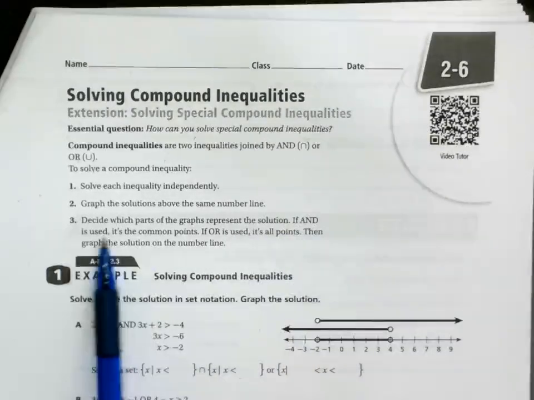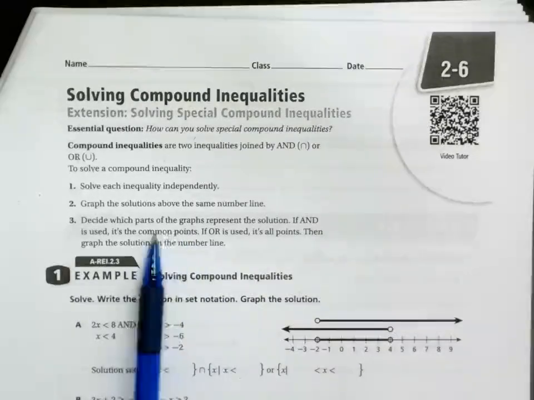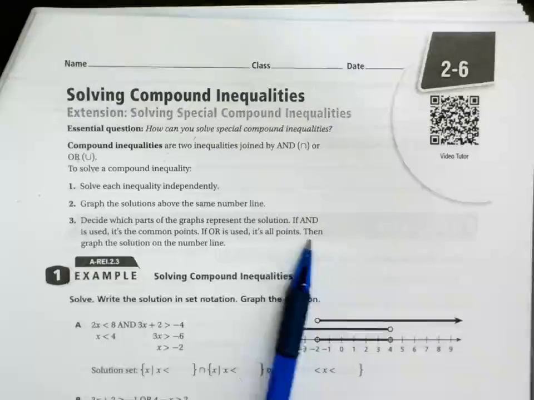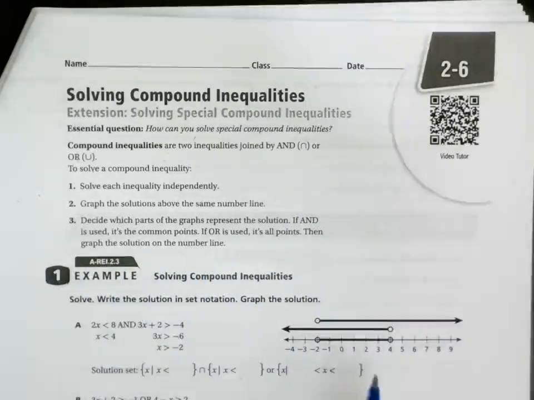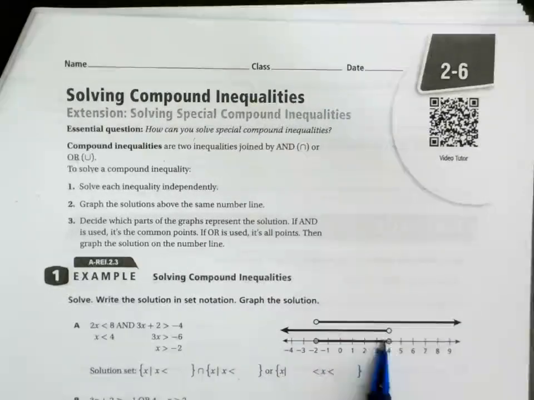If "and" is used, it's the common points, the points in between. "And" is in between. And if "or" is used, it's all points, okay? Then graph the solution on the number line. So "and" is the in between. So like right here, "and" is your overlap, where your "or"s go in opposite directions, okay?